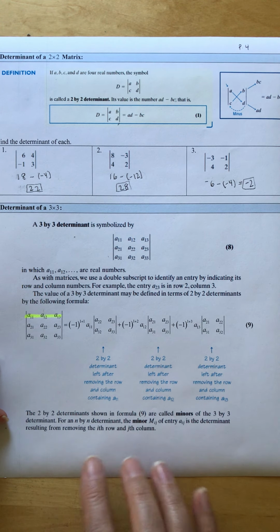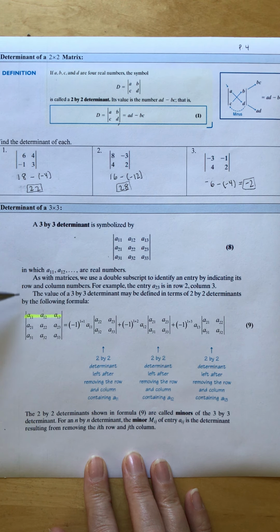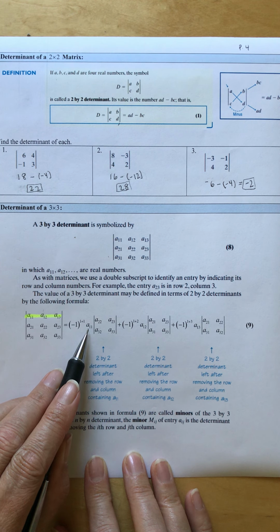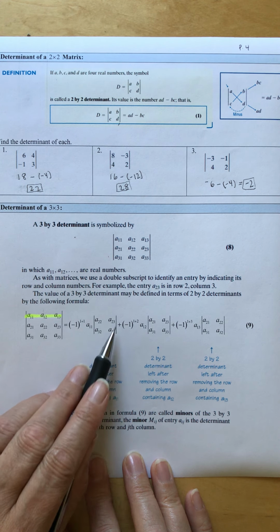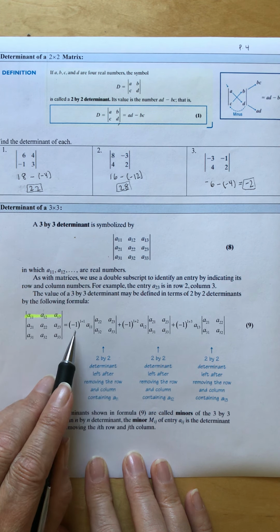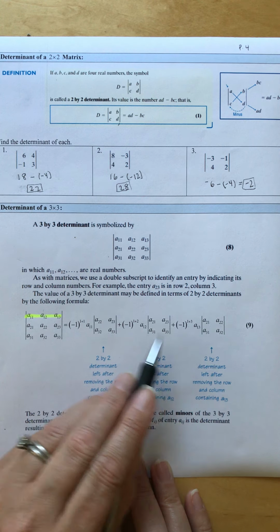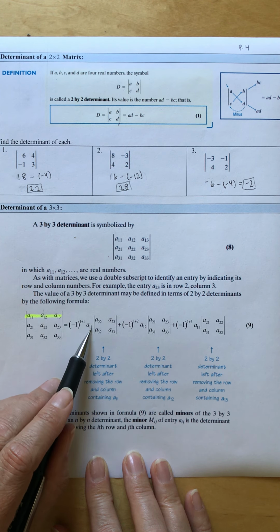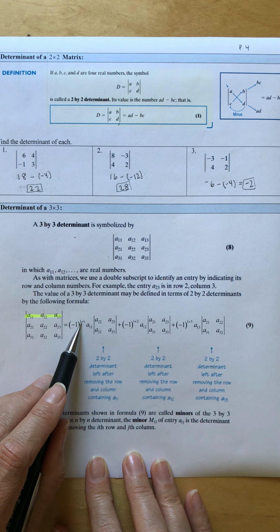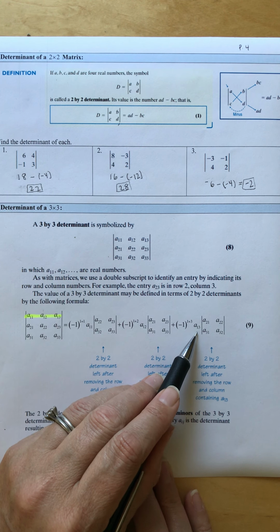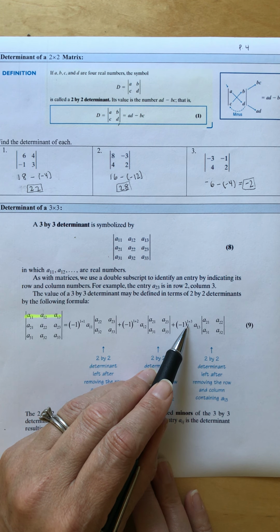And we're going to go ahead and do it by example rather than try to read through this rule. It looks a little complicated here. A11 gets multiplied by the determinant of a 2 by 2 matrix, and then there's something going on with the signs, -1 to a power, -1 to a power, -1 to a power. Notice some things match here. When this is 1, 1, this is 1 plus 1. When this is 1, 2, this is 1 plus 2. When this is 1, 3, this is 1 plus 3.